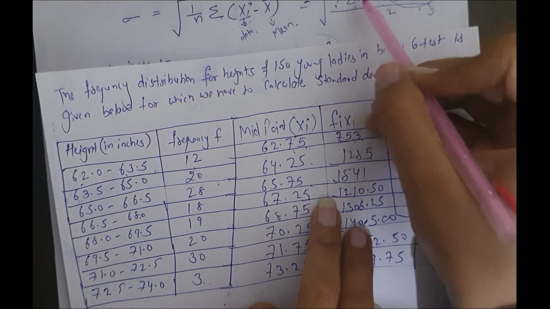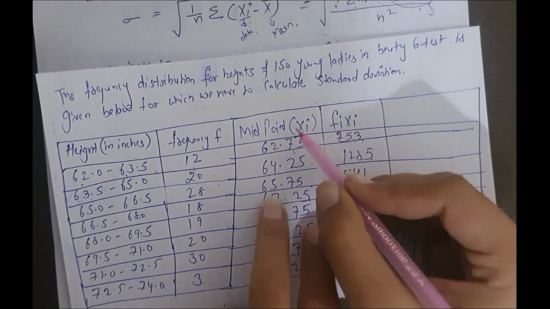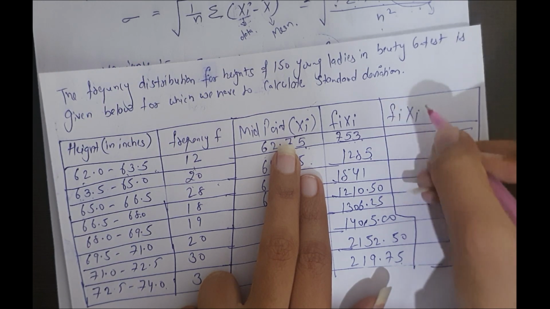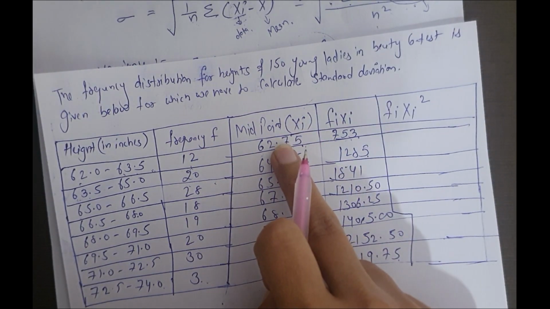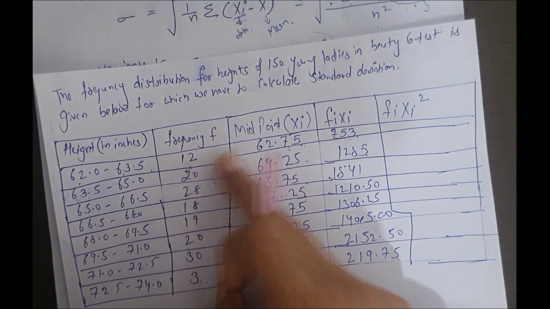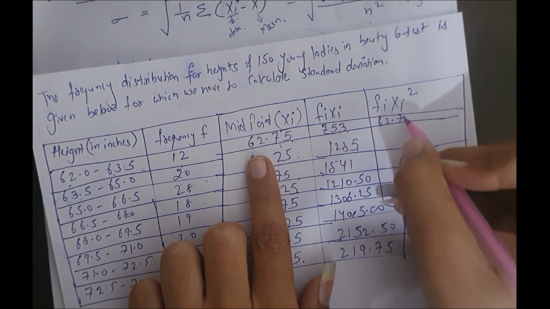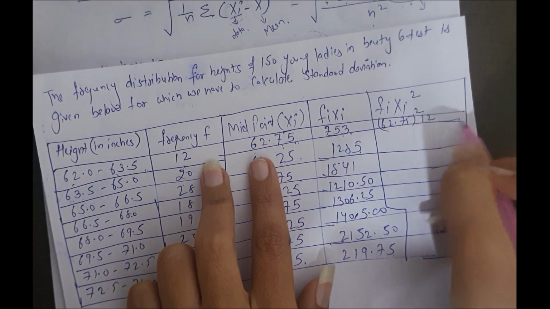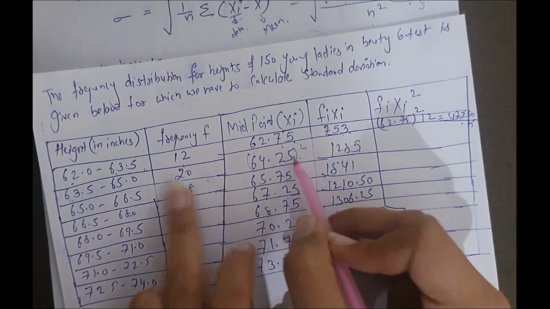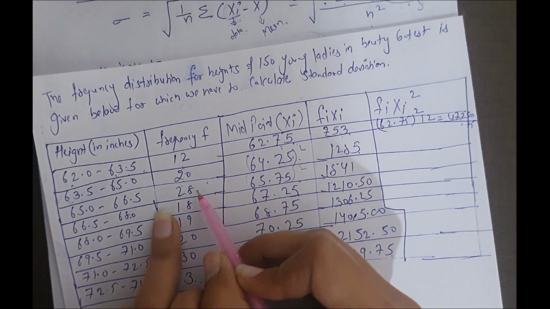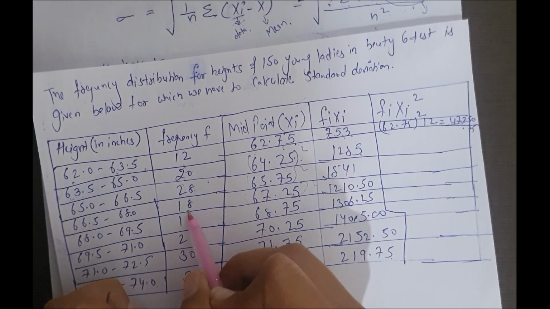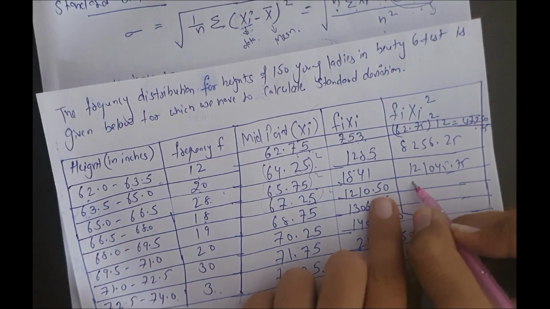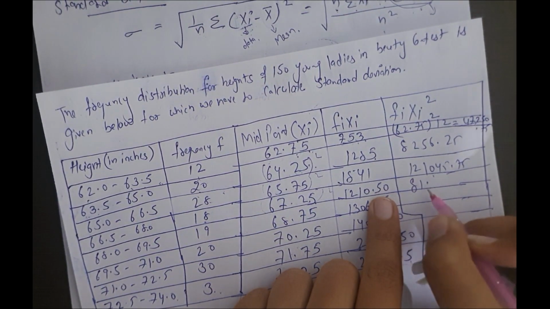Here this will be fi xi square. So for that, square this xi, multiply this with 12, like 62.75 square into 12, and the answer will come out. Square this and multiply this with it, and so on. I know this will be lengthy, but what can we do?